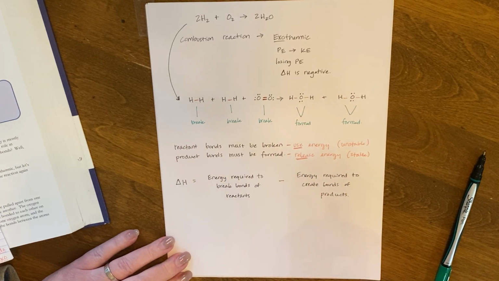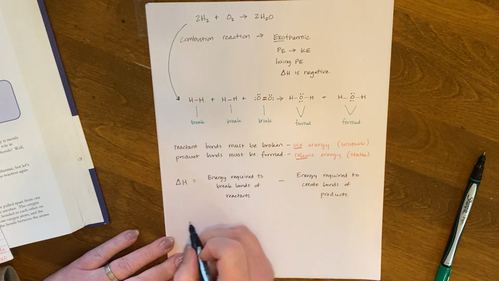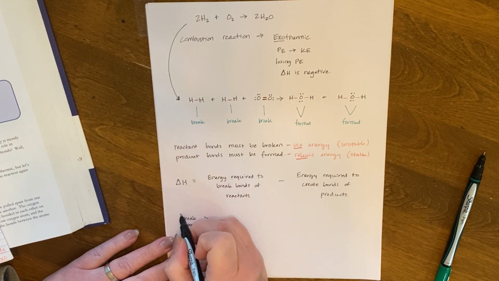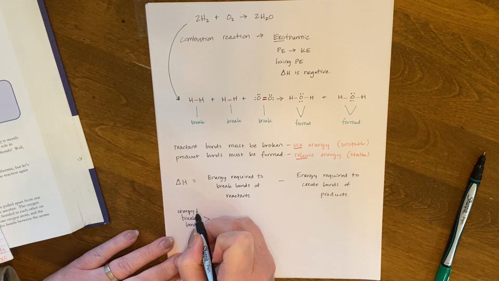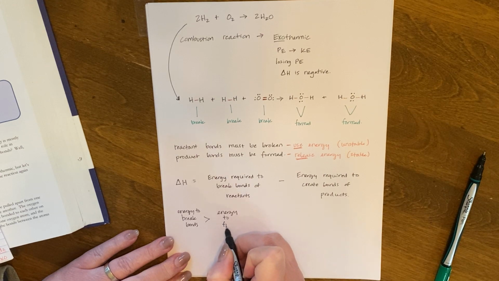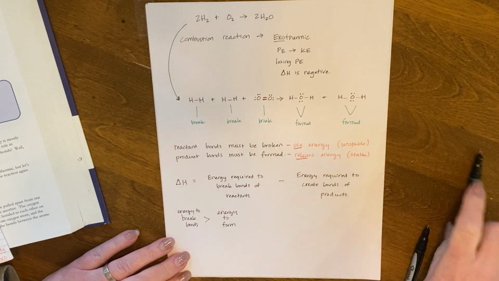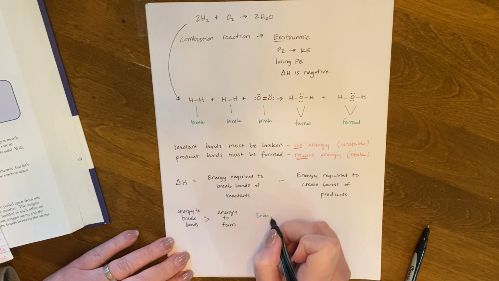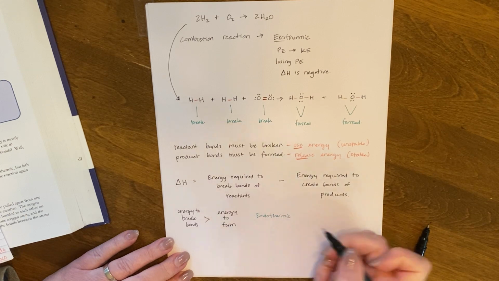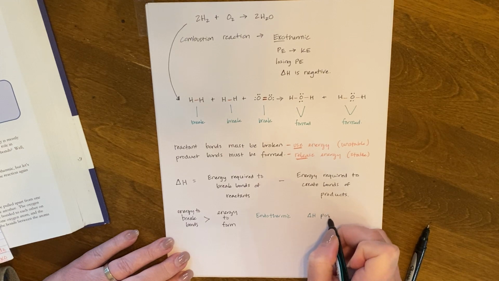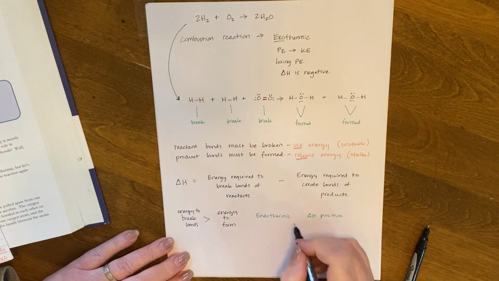Okay, so if it takes more energy to break than create, so let's say energy to break is greater than energy to form, then we are going to have an endothermic reaction, and delta H will be positive.